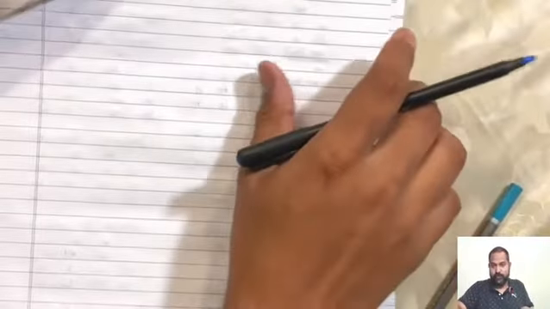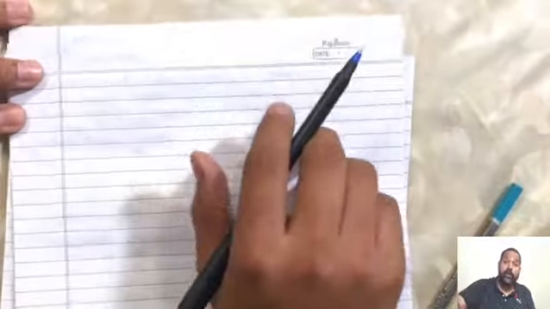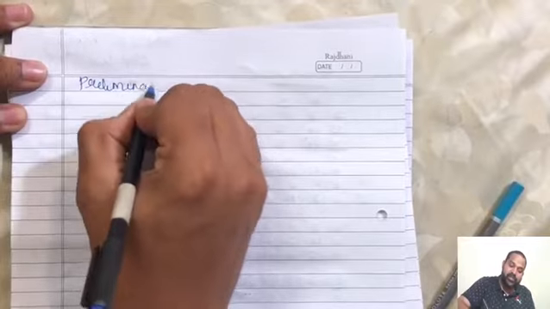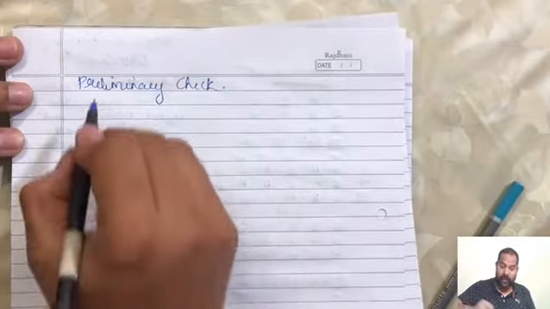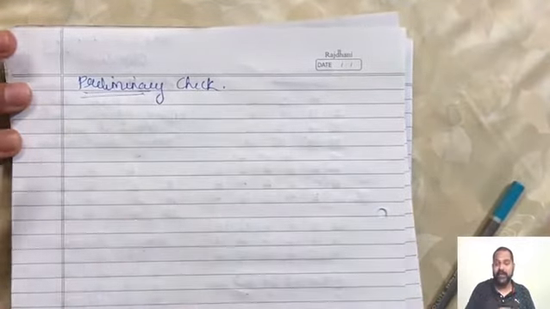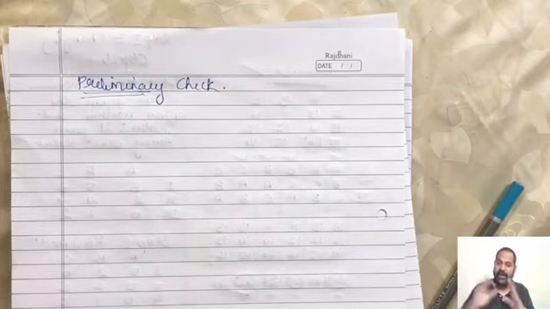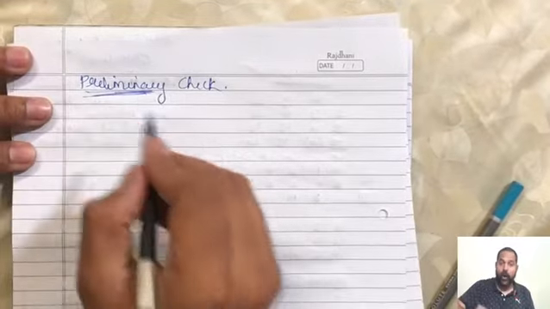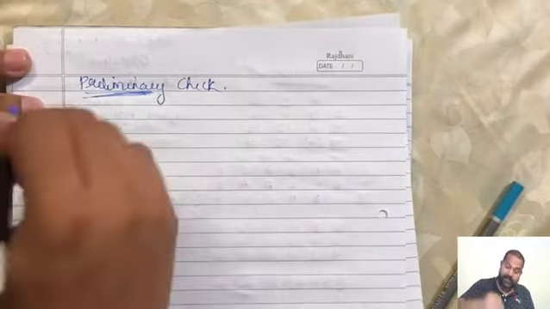So henceforth, if an assignment problem is written in front of you, you are going to do something called a preliminary check. What is a preliminary check? Preliminary or a prerequisite, something that has to be done first. Secondary is something that can be done later. Preliminary or prerequisite is something that has to be done before. You will ask yourself 3 questions.